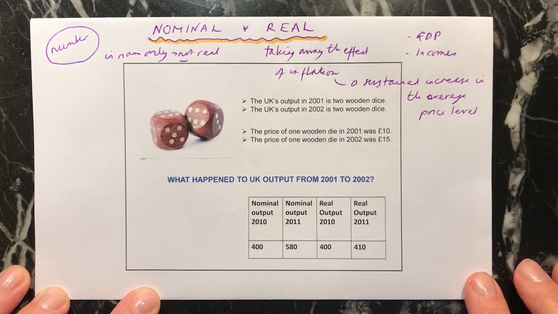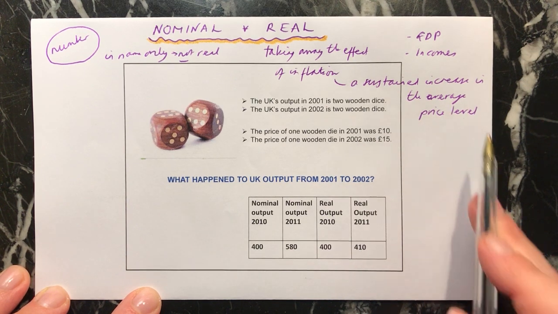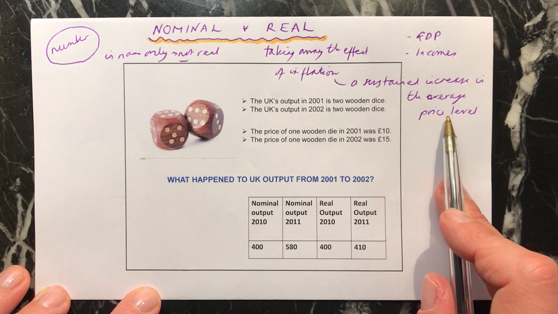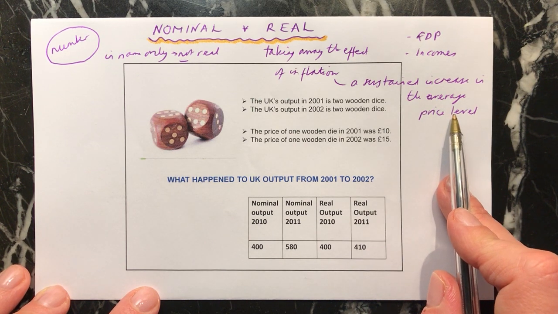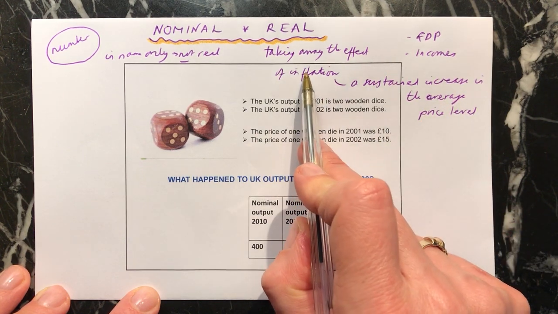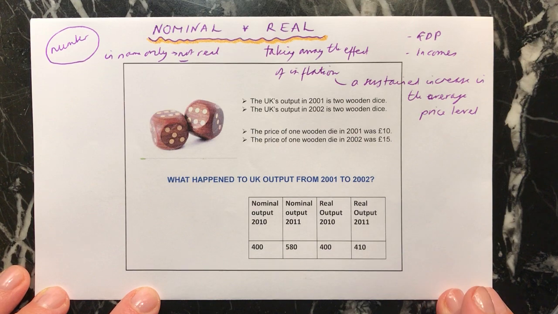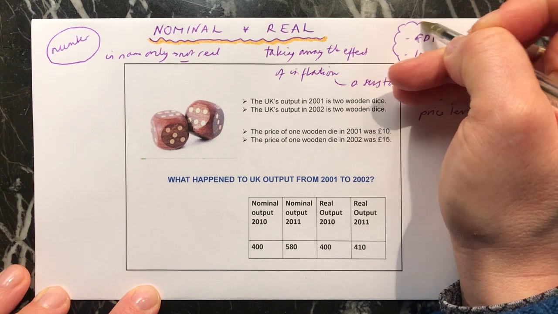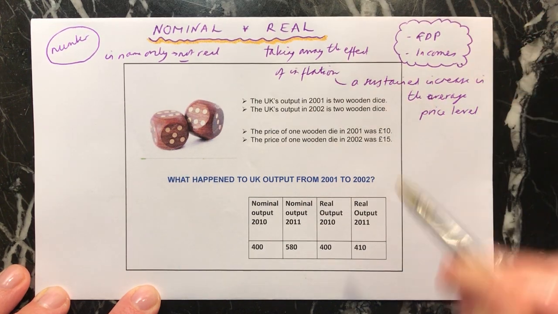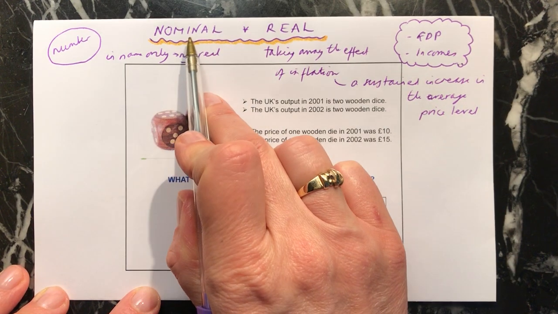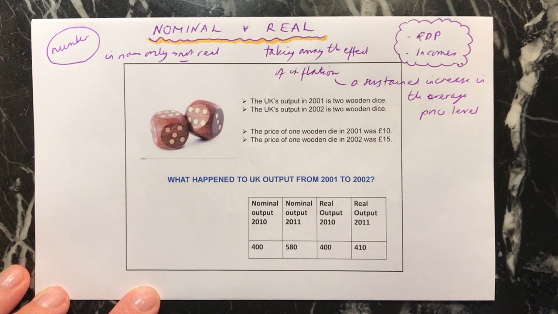So remember, in macroeconomics, we look at the average price level, and that's on average the price of the things within that economy. So on average is the price of things going up or down. And if we have a sustained, so it lasts, increase in the average price level, we have inflation. And real is taking away this effect of inflation. So if we want to look at, for instance, GDP or income, we need to know, are we looking at nominal figures or real figures? And the problem with nominal figures is that the inflation effect might be distorting what we think is going on.